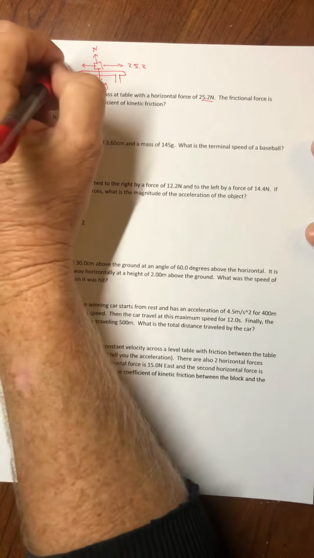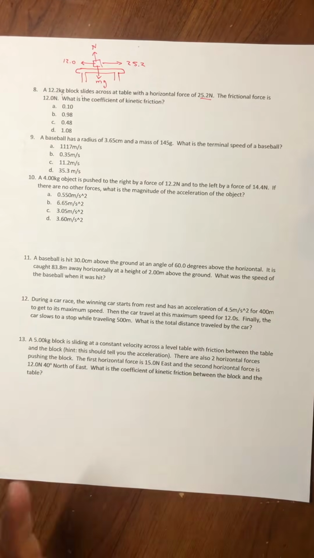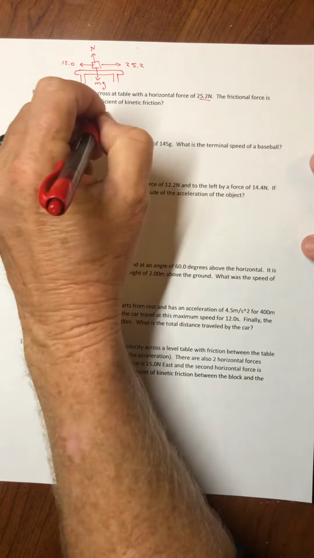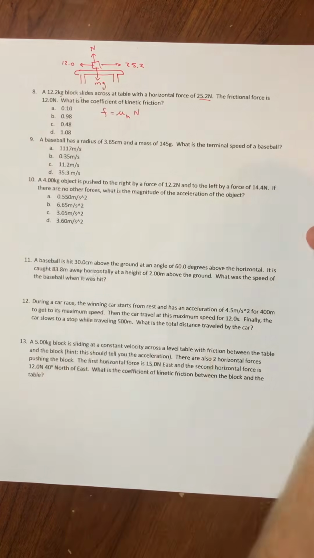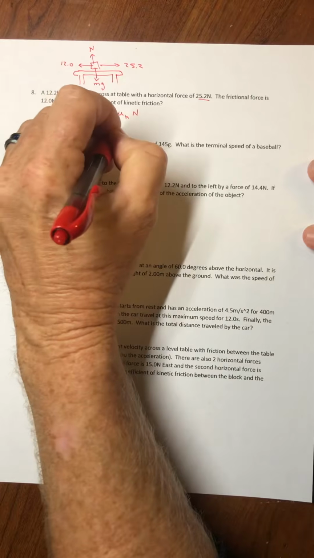And so they list the frictional force, and now that I did all that, I kind of realized that's more than needs to be done for this problem. That's more for the free response. Because the frictional force is the coefficient times the normal. And the frictional force is just straight up given.